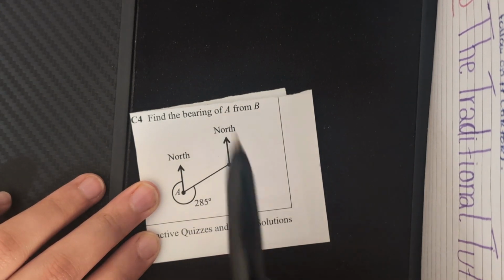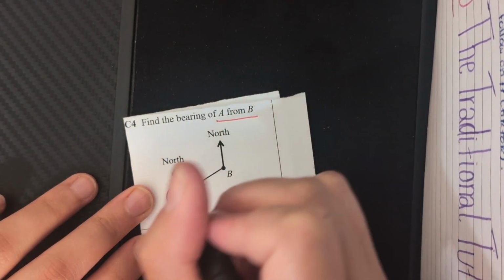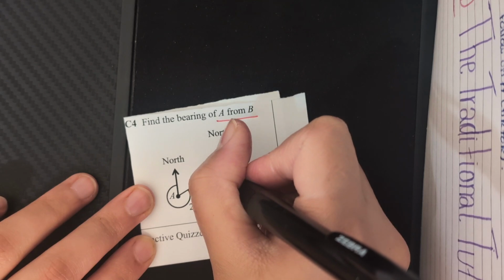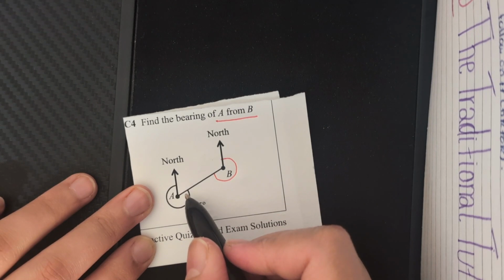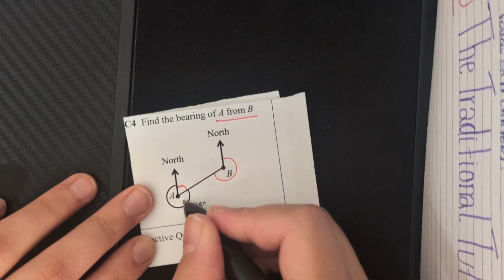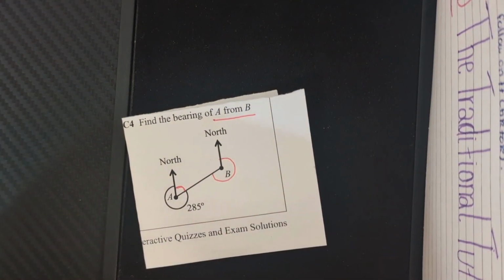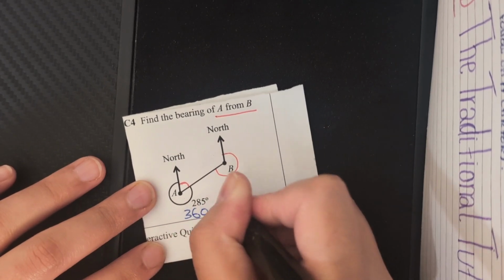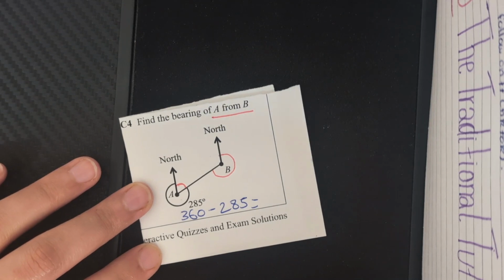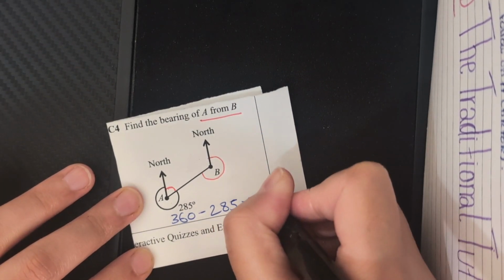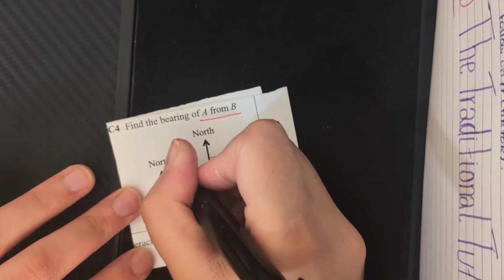So we need to work out the bearing of A from B this time. A from B, and I'm measuring clockwise, remember, so it's actually this outside angle that I'm interested in. So first of all, what I can do is work out this one, because I already know what this is. So I'm going to use the angles around a point fact. 360 minus 285 degrees gives me 75 degrees. Sorry, not 65, 75 degrees, oopsies.